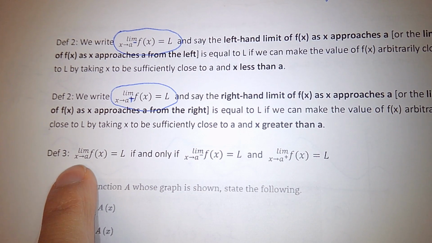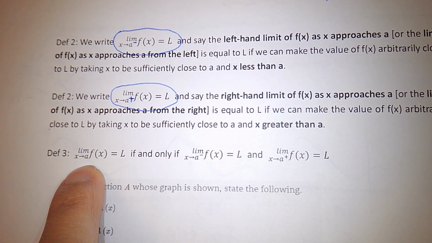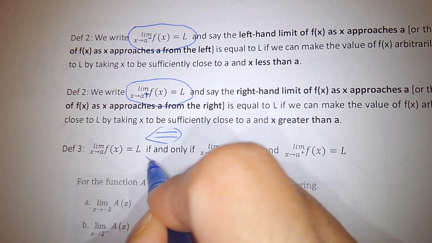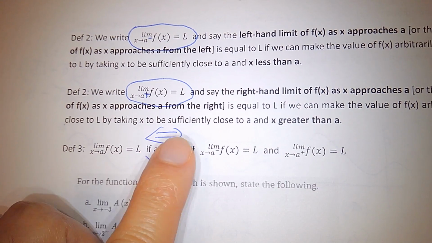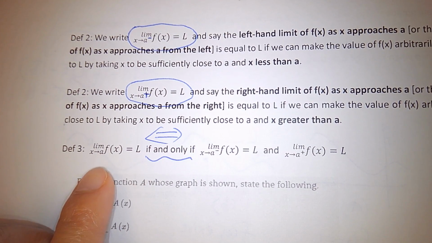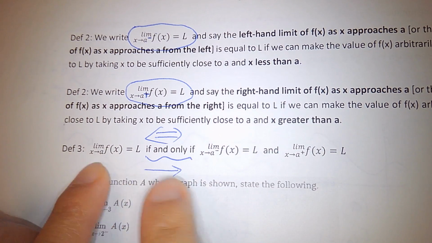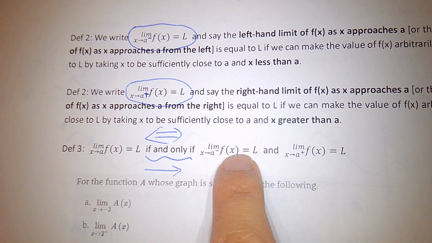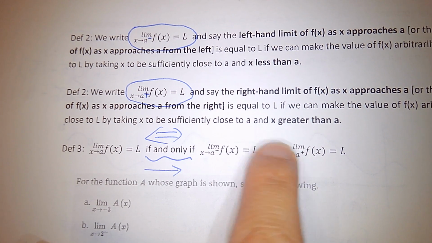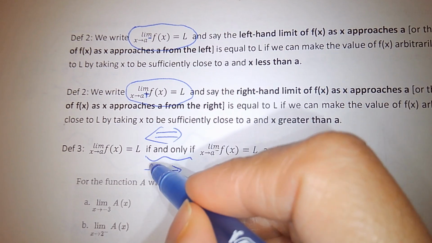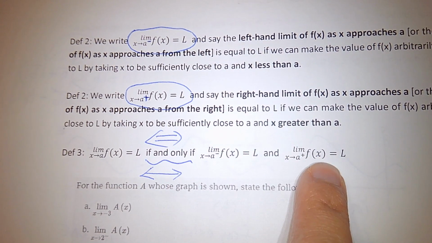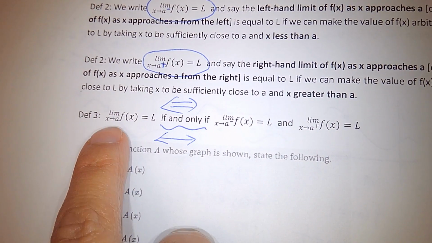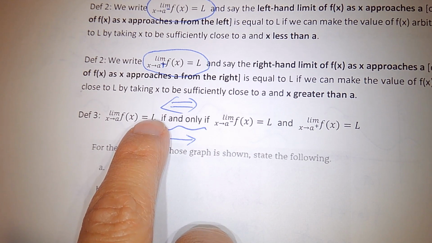When do we say the limit when x approaches a from both sides exists and equals L? When they both equal L. If and only if means equivalent to. Equivalent to means what? In this direction, if the limit equals L when x approaches a, it implies both one-sided limits exist and they both equal L. Reversely, same thing. If both one-sided limits exist and they both equal L, it implies this entire limit exists and equals L.